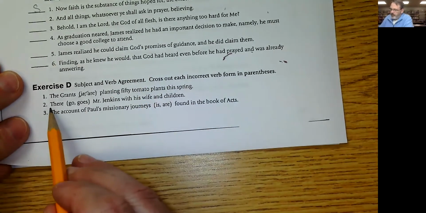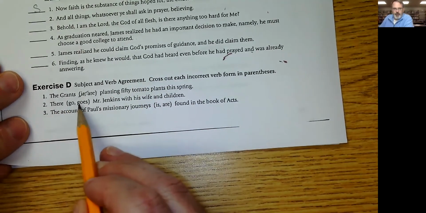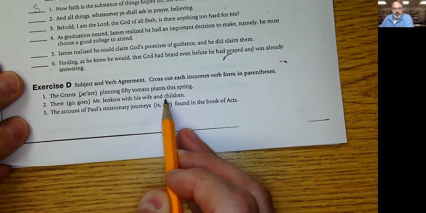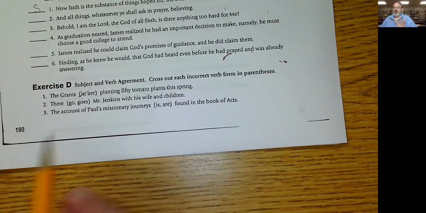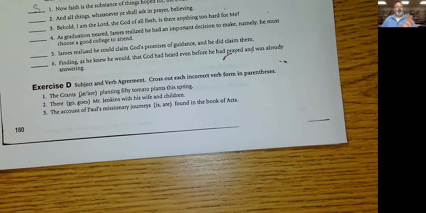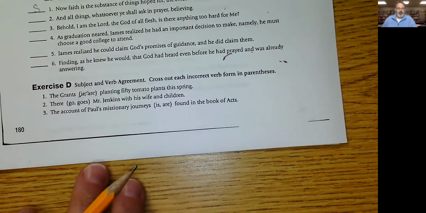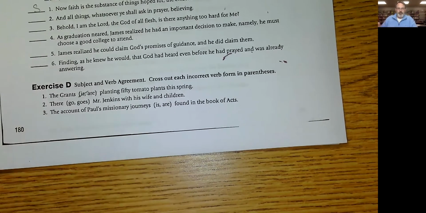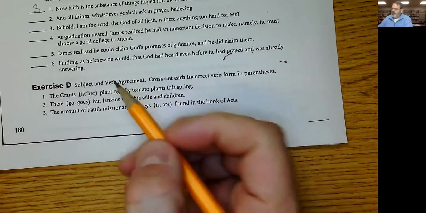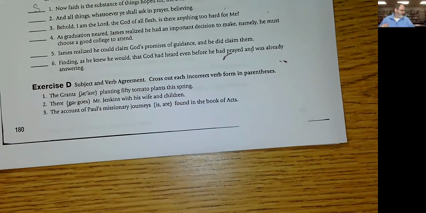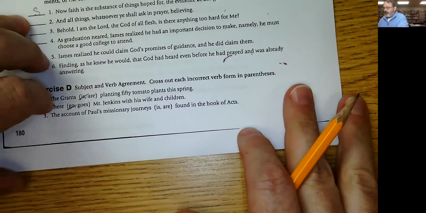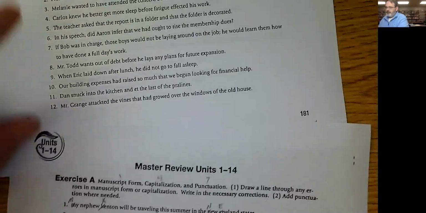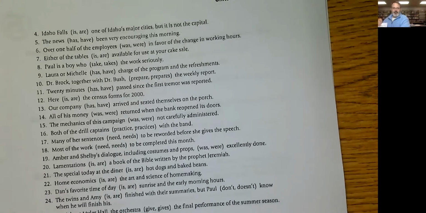Let's look at the next one and then I'll let you do the rest. There go or there goes Mr. Jenkins with his wife and children. You don't say there go. You see there goes. There goes Mr. Jenkins with his wife and children. Flip it around. Mr. Jenkins goes there with his wife and children. See how that makes sense? So you have to get rid of go. Okay, you can do the rest yourself. It's 3 through 25. There's a lot of those, but they're easy.